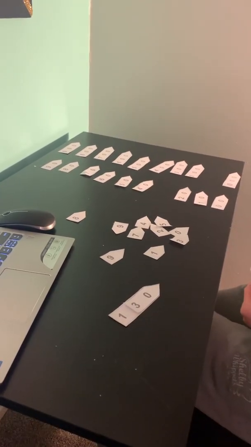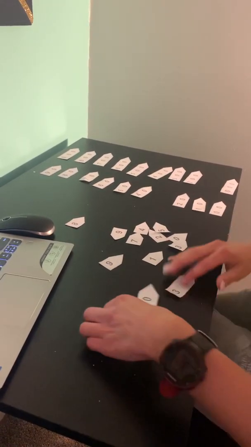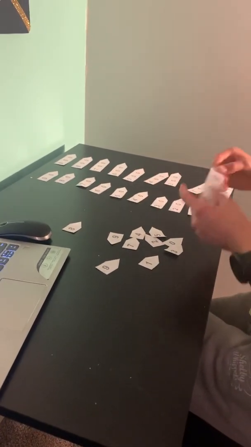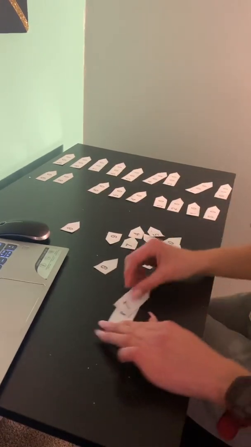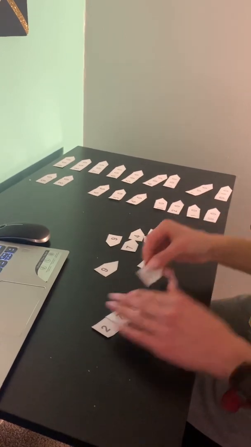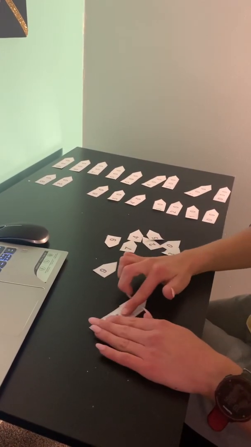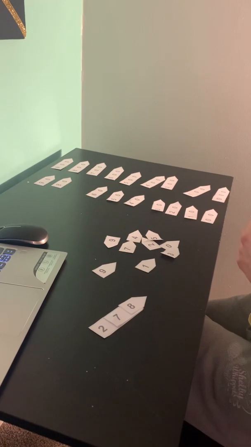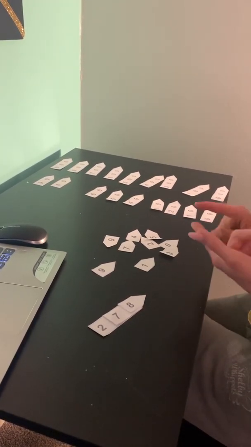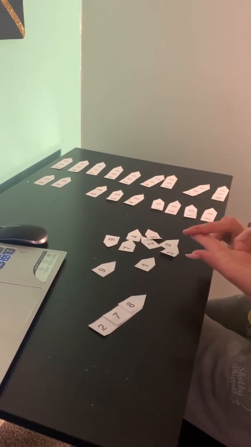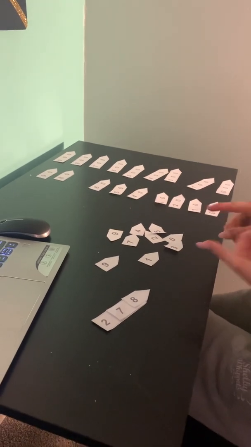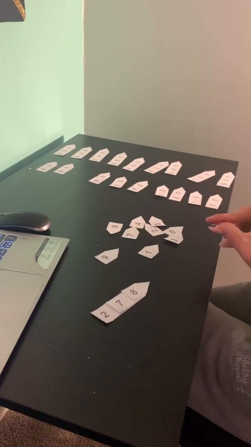How can we build a number that is 60 more than 278? So we have 278, which means we're going to add 60 more to that. So 7 plus 6 would be, we do 78, 288, 298, 308, 318, 328, 338.